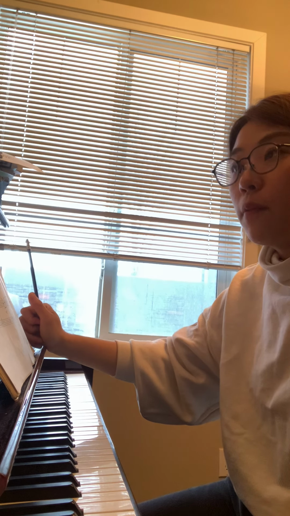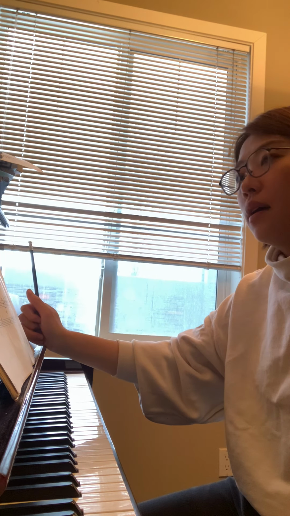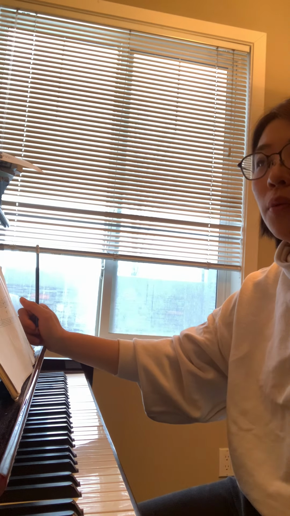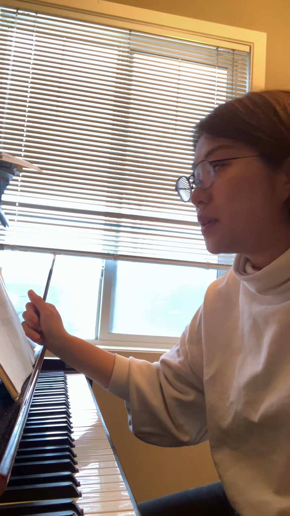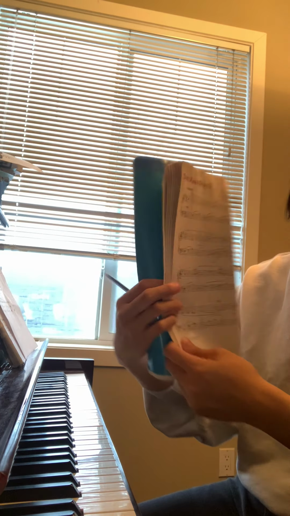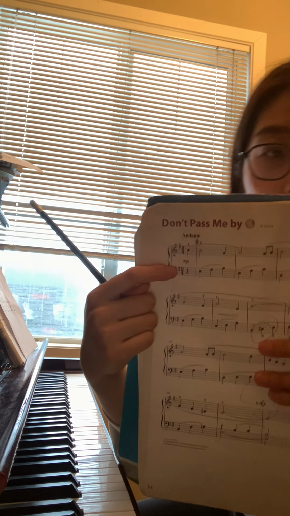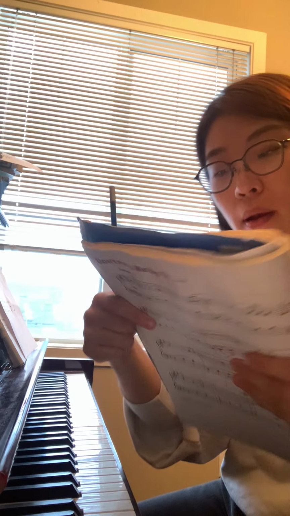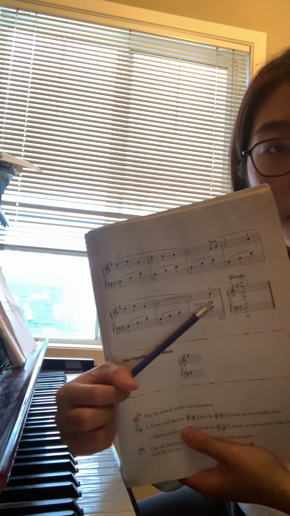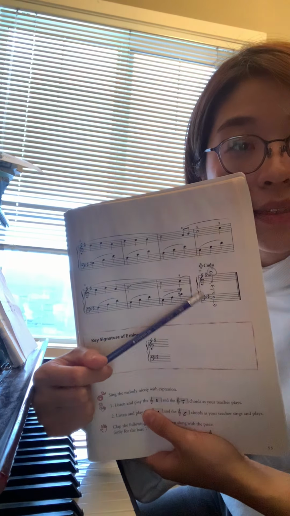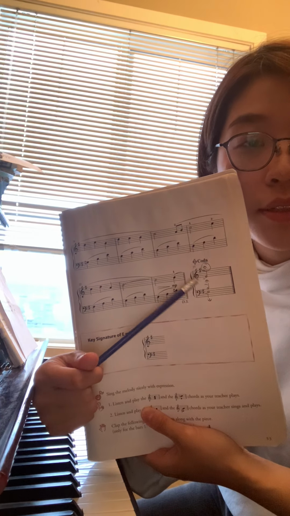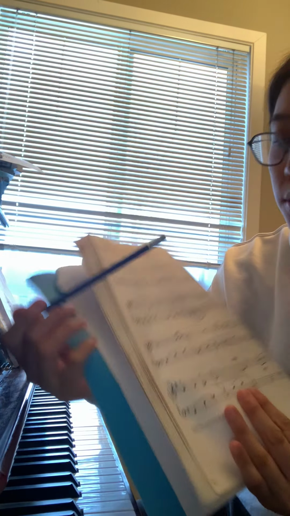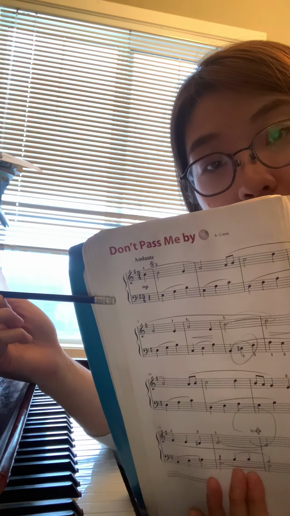So it's andante, walking speed, and this piece we did not start with beat 1, we start on beat 3, which is called a pickup measure. You see, the first bar is not a full bar, it's only a half bar. So the rest of the beats are at the end. So there's 1, 2, and then you start on beat 3.